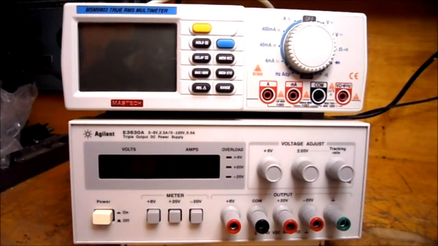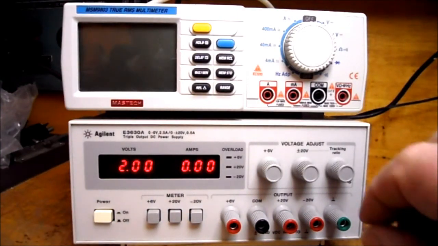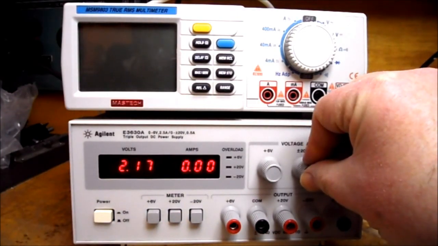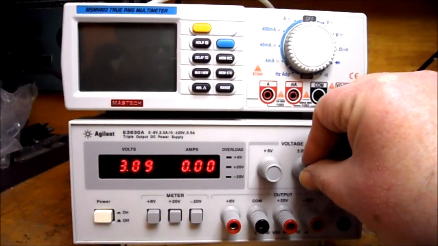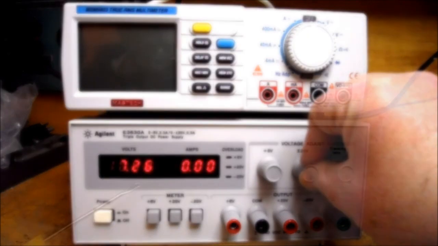So one of the first things you should do before you wire up a circuit is get the correct voltage on the power supply. So we're going to turn on the power supply. We're going to set the meter to the plus 20 volt meter, and I'm going to adjust the plus 20 volts till I get to 10 volts. So they want me to put 10 volts into my circuit.